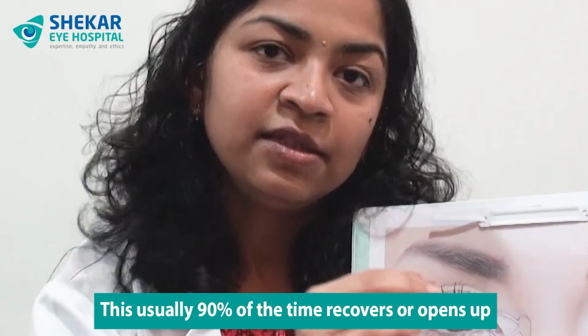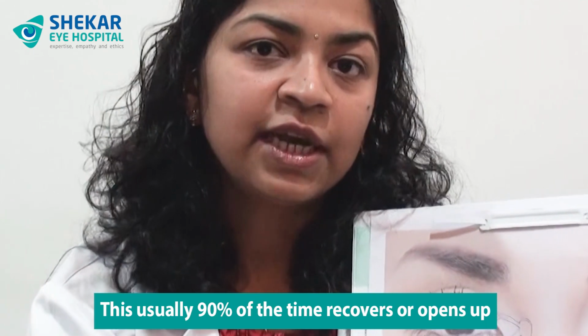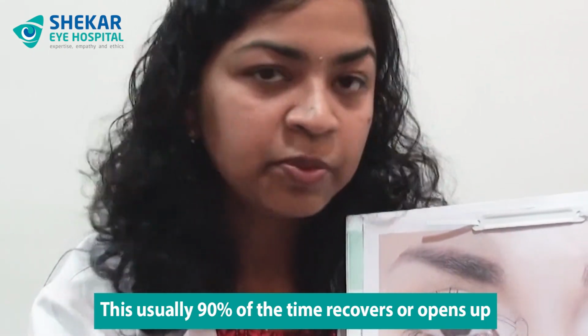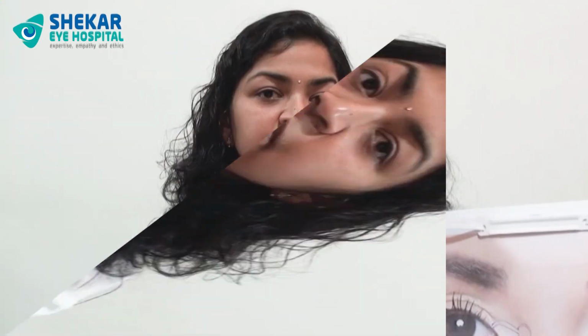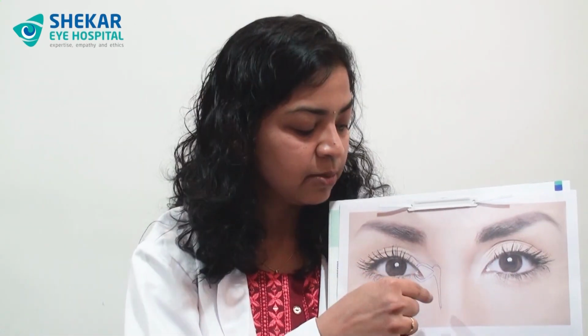Usually 90% of the time it recovers or opens up when done within 1 year of age. And beyond 1 year of age, if the block is not opened, then it has to be intervened and opened by something called probing, or it can even be operated on at around 4 years of age.